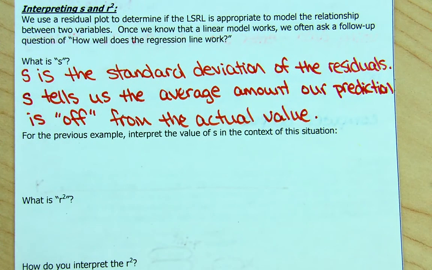That's what it's really doing. It's telling us, okay, we're not hitting every value, but this is how close we're getting. So a smaller value of S means our data is tighter around the least squares regression line. So we have smaller residuals. Our linear equation is a better predictor. If S is large, that means we're missing by a lot, so it may not be as good a fit. So it's going to show a weaker relationship. Okay.